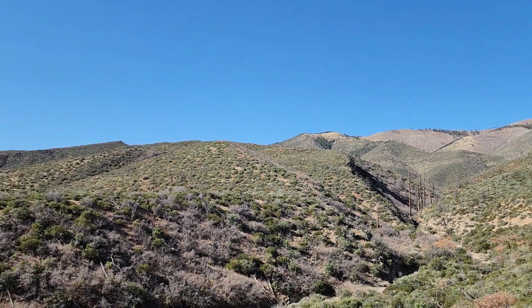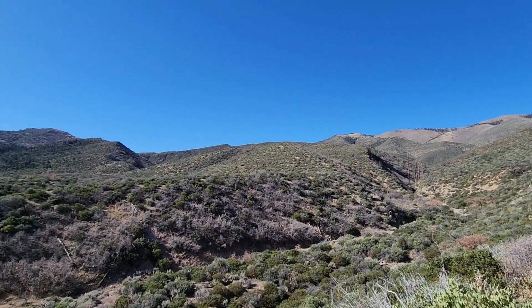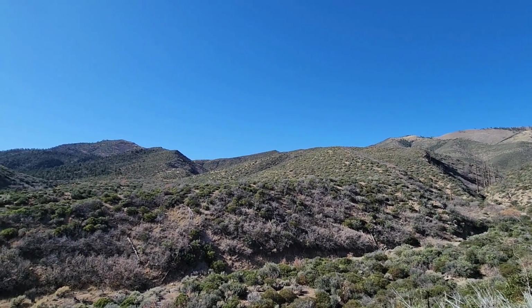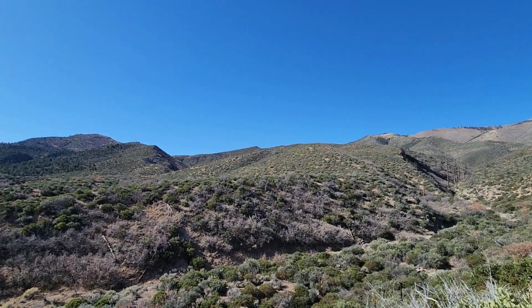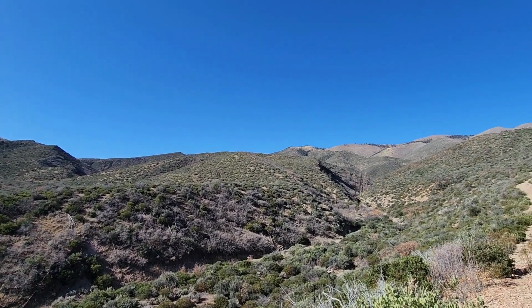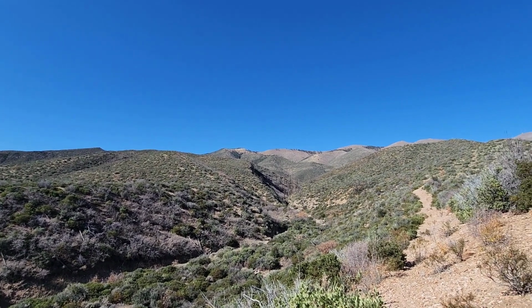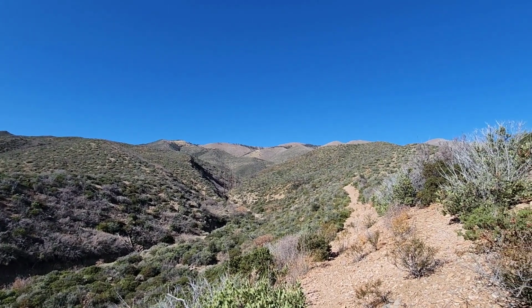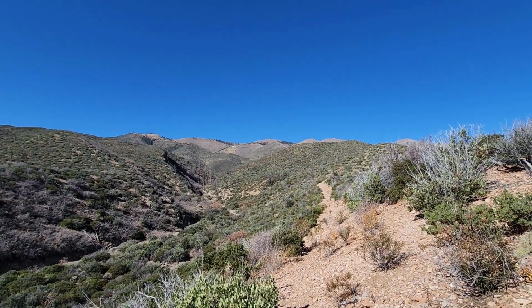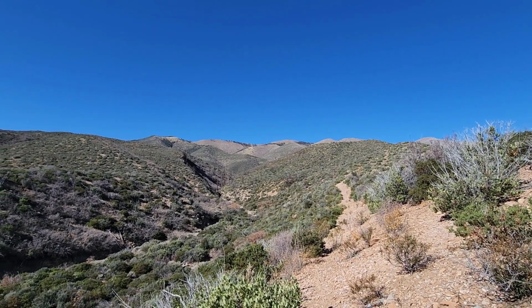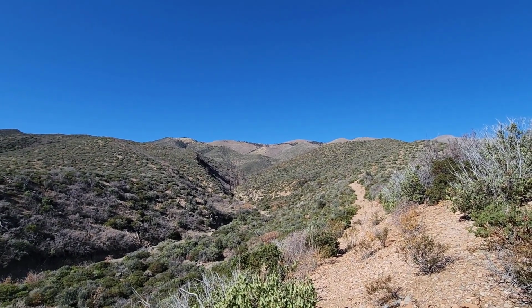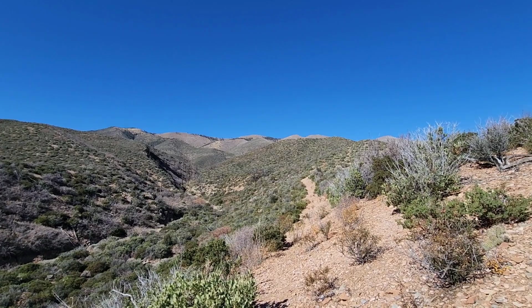And then you can see where the Griffith Shadow Loop Trail on the western side is going to ascend and be up in those hills that are just in the foreground of the Sexton Ridge.